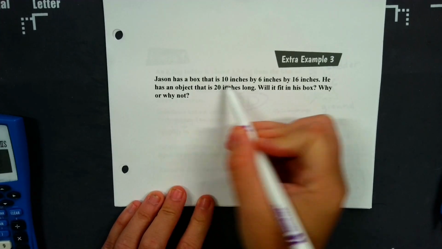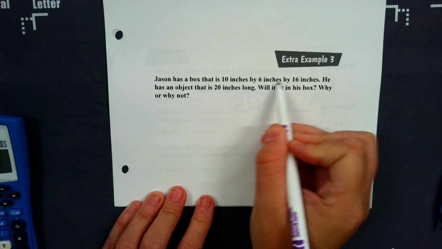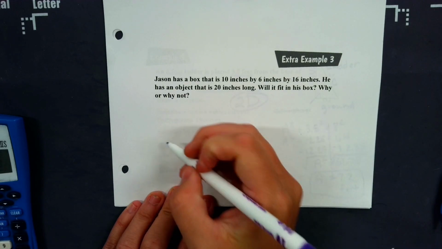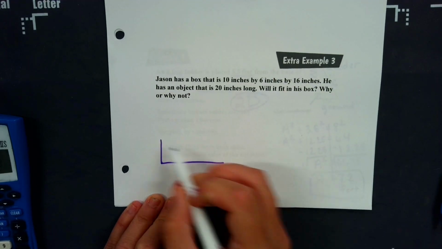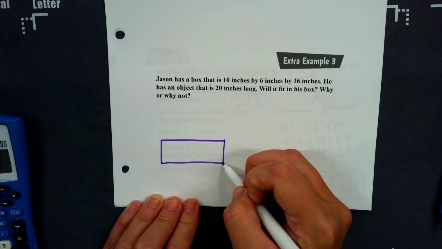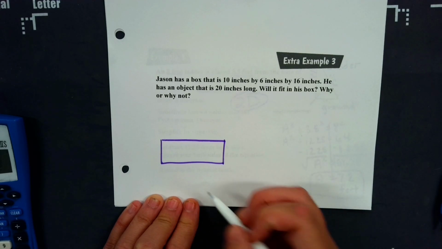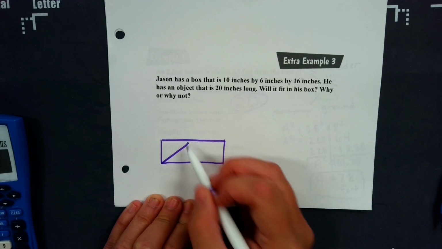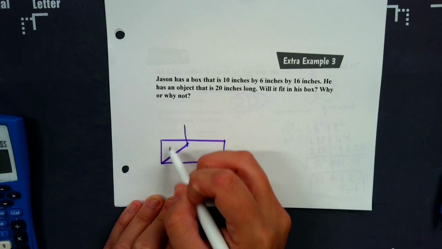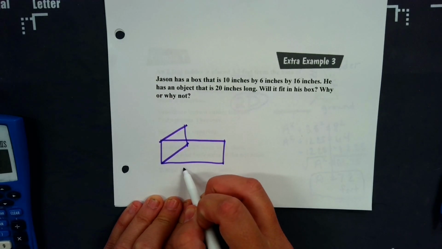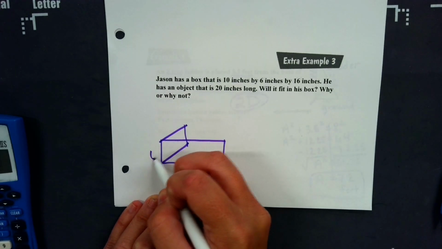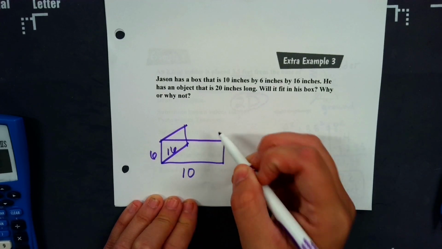Jason has a box that is 10 by 6 by 16. Okay, I have a box. If you're not good at drawing the boxes, that's fine. Let's kind of draw a line back from there. So we got 10 by 6 by 16.